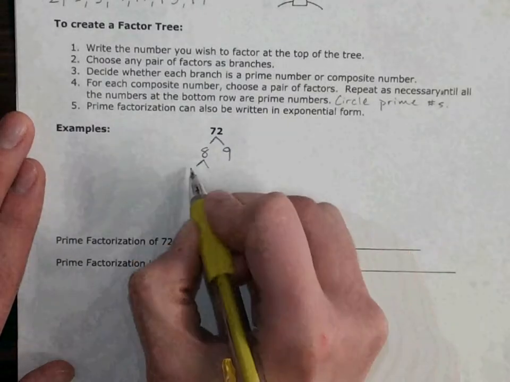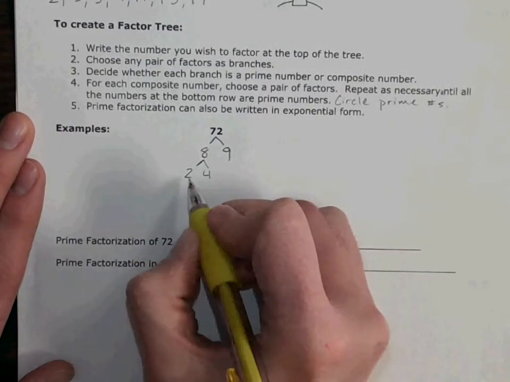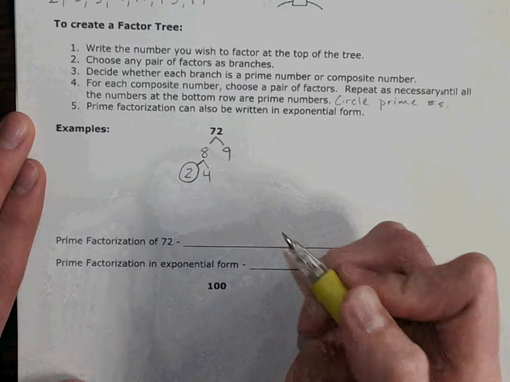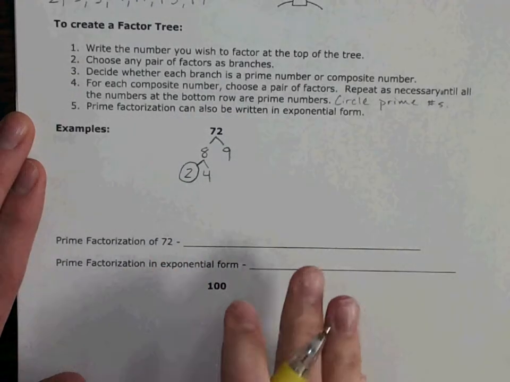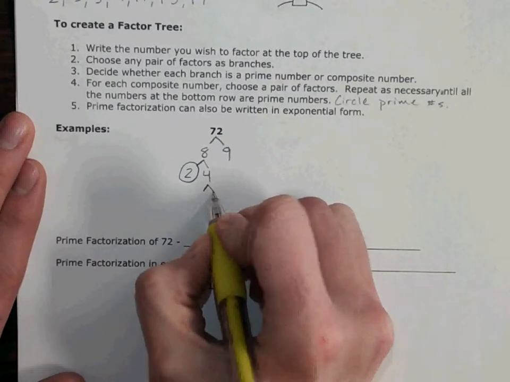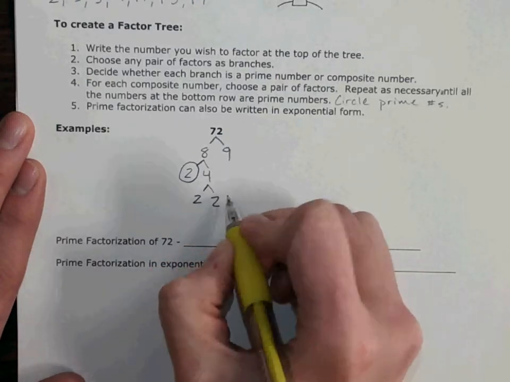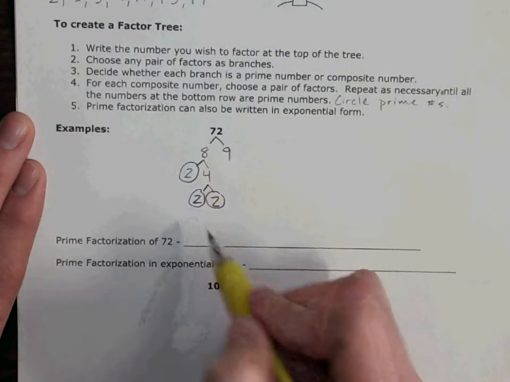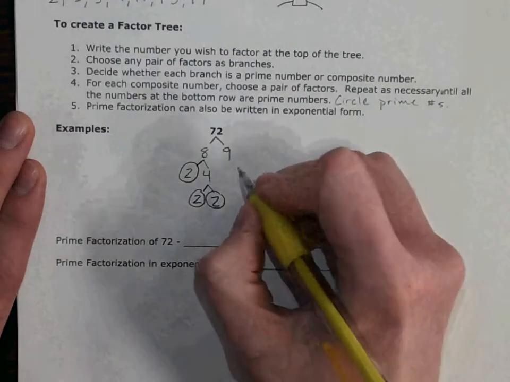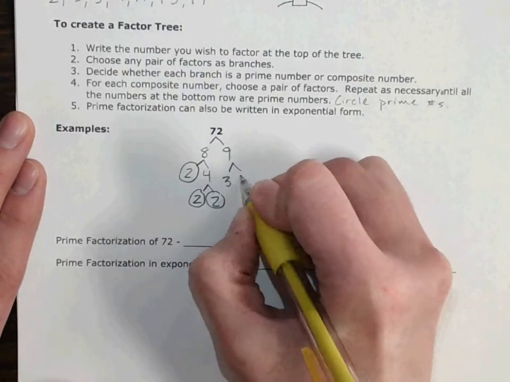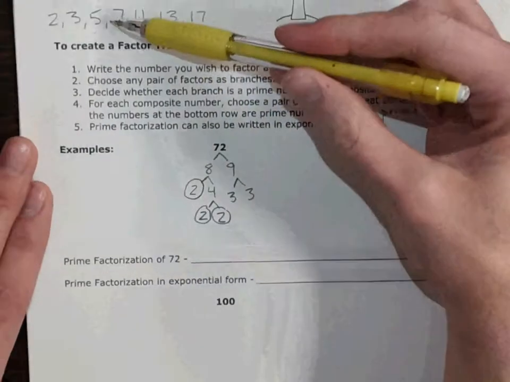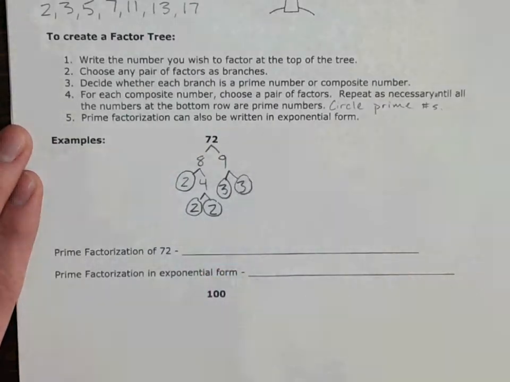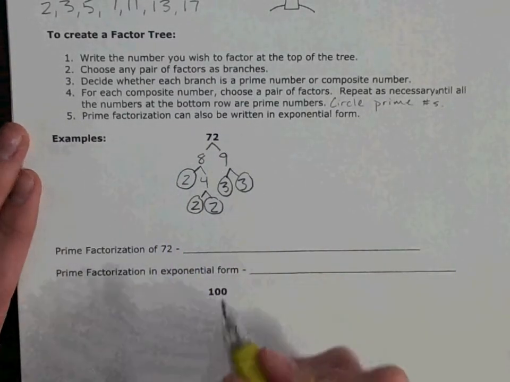So with 8, let's see, I know 2 times 4 is 8. Now, I've got this 2 here, and it's a prime number. If you get a prime number, you're going to circle it, and that branch of the tree is going to stop right there. 4 is a composite number, so we're going to keep going. 2 times 2, and those are both prime, so we can circle them. So this branch of the tree that started with an 8 is now done. All of my ends of my branches are circled, but we still have this 9. So we could do 3 times 3 is 9, and I can check up here. 3 is one of my prime numbers, so I can circle those. Now all of my tree branches have come to an end with a prime number.